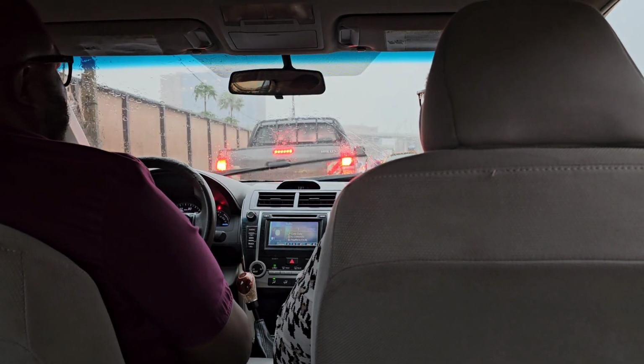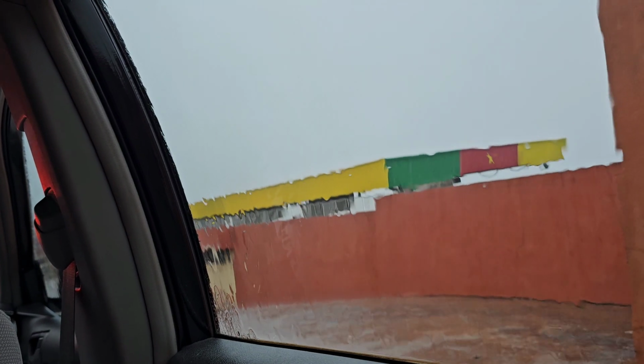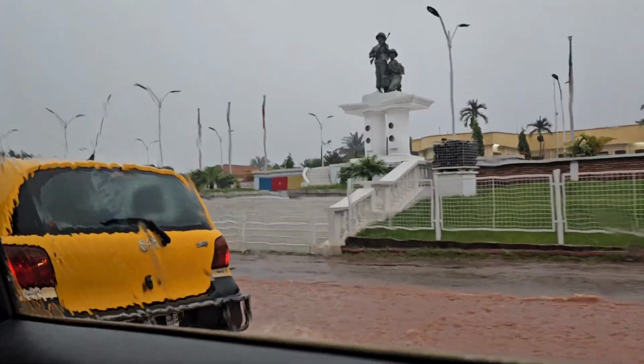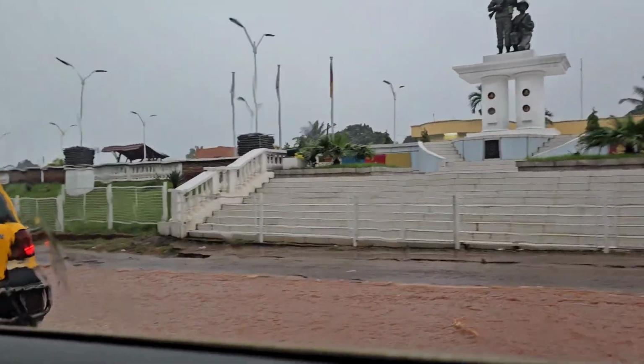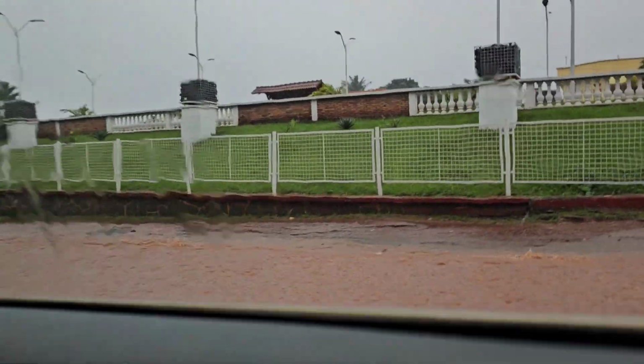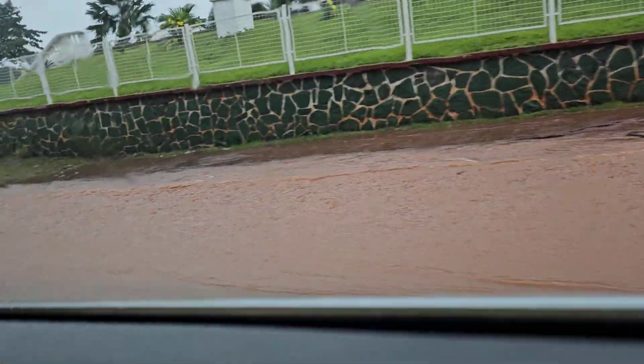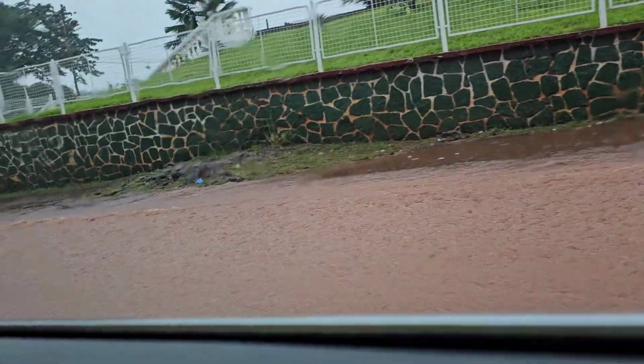It started raining before we could get to the embassy, and family, Yaoundé's climate is a very odd climate in this Cameroon. But anyway, I was prepared. I had an umbrella in my bag because I just knew that Yaoundé's climate can surprise you at any time. What we have in Limbe is definitely not what is happening in Yaoundé. Can you even see the flood on the road? Our beloved capital.